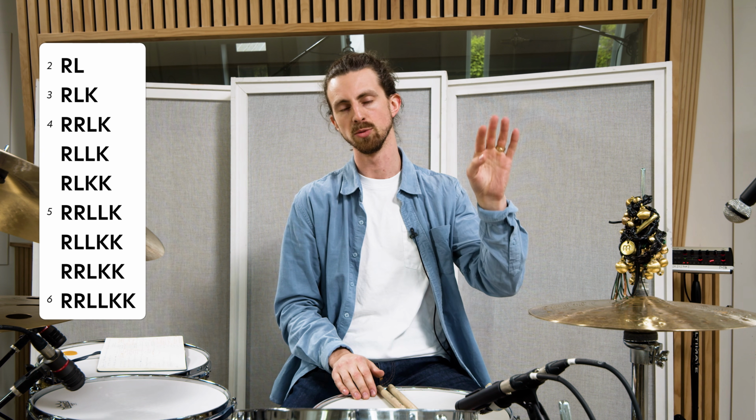What we end up with then, if we also tie in right, left as a group of 2, we end up with 9 of these chunks of drumming. We have a group of 2, we have a group of 3, 3 groups of 4, 3 groups of 5, and a group of 6. We basically have 9 chunks of drumming info.